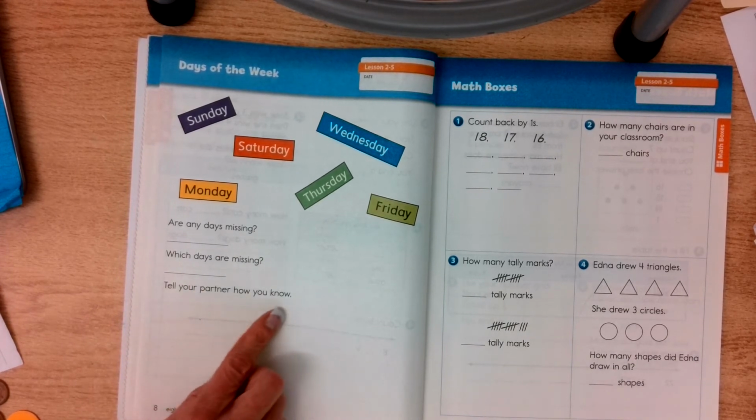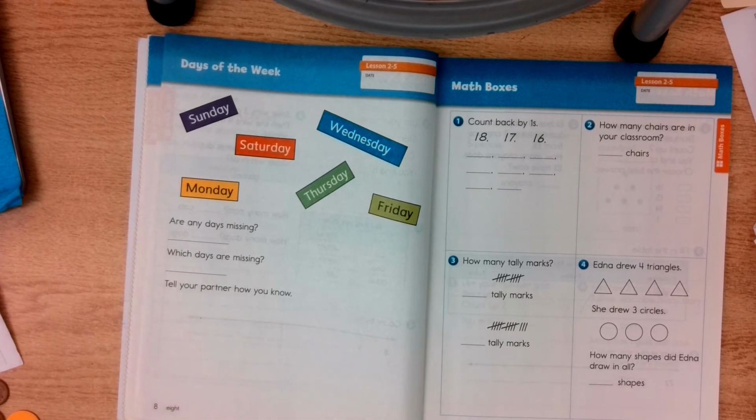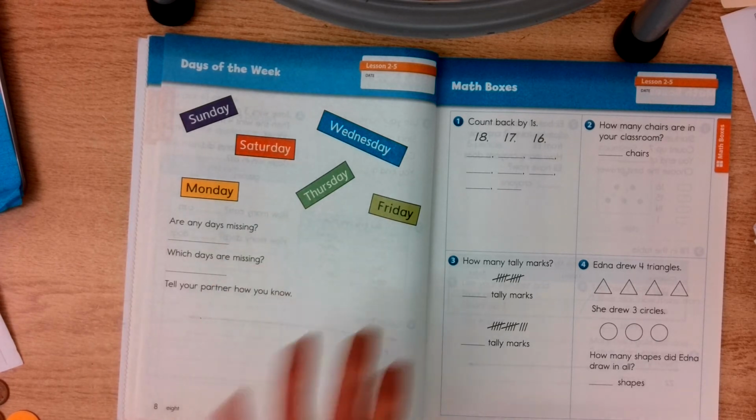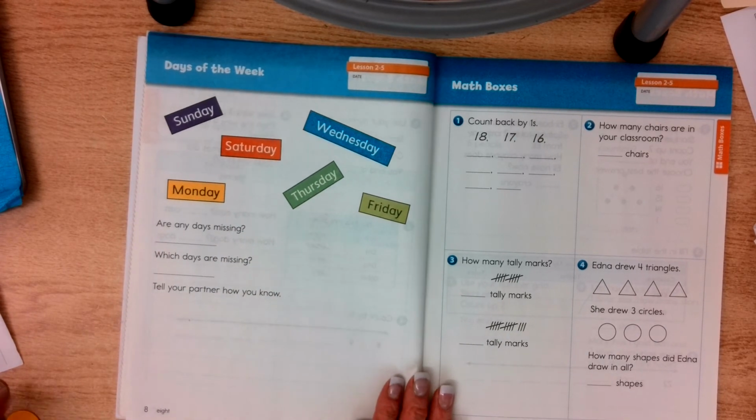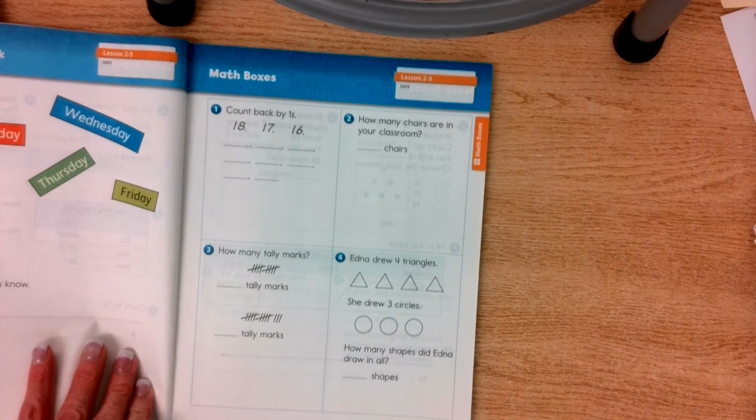Tell your partner how you know. So you could tell your family member how you know, you could write to me how you know, you could tell me on Seesaw how you know. How do you know that they are all there or that they're missing? How do you know?